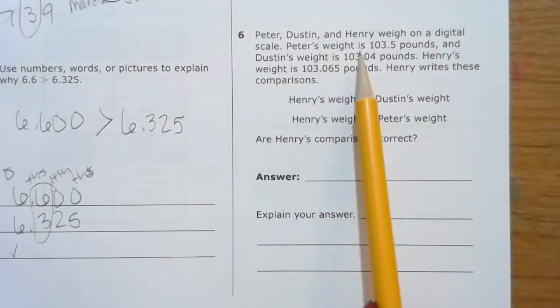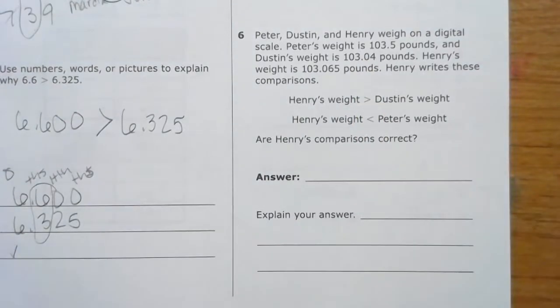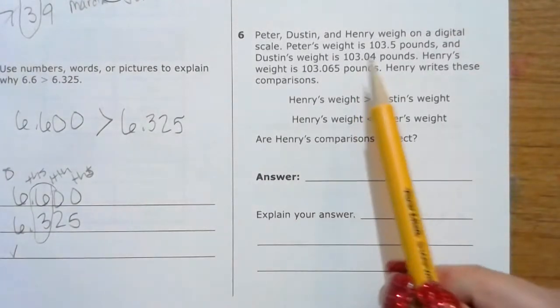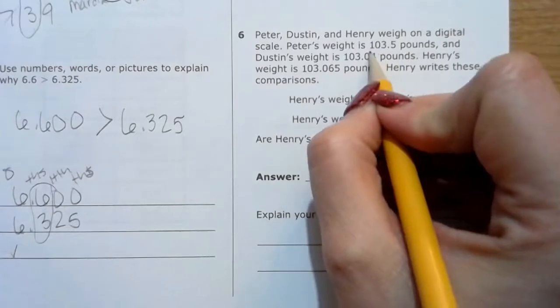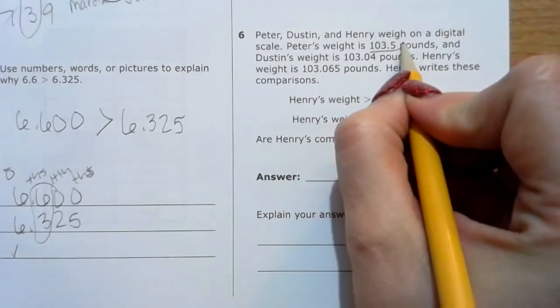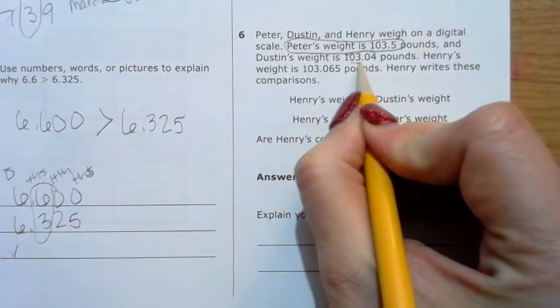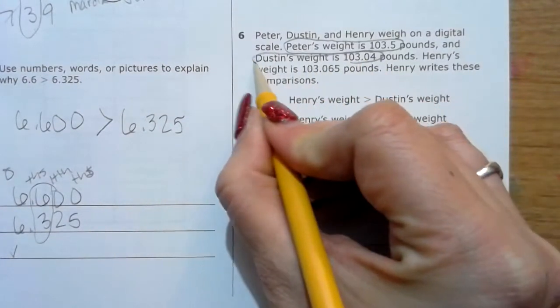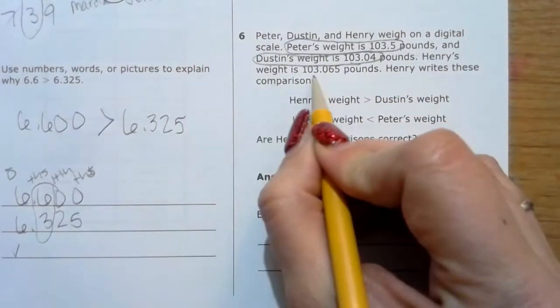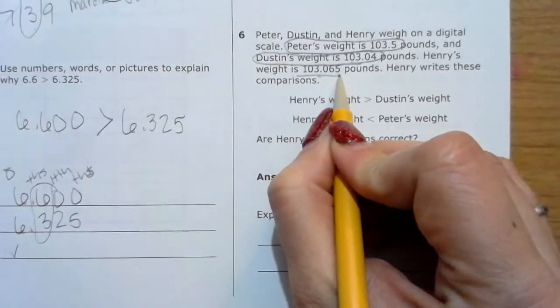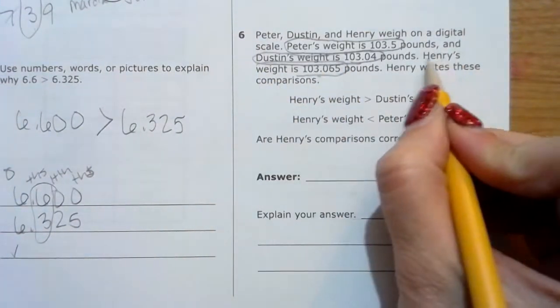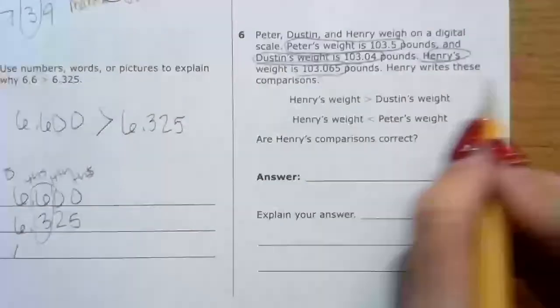Peter, Dustin, and Henry weigh on a digital scale. Peter's weight is 103.5 pounds, and Dustin weighs 103.04 pounds. Henry's weight is 103.065 pounds. That's Henry. Henry writes these comparisons.